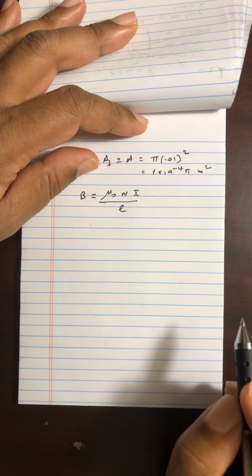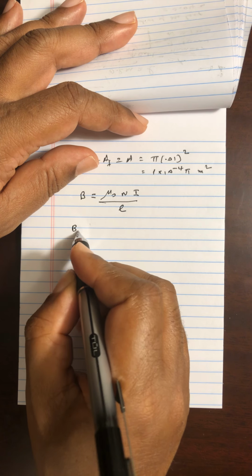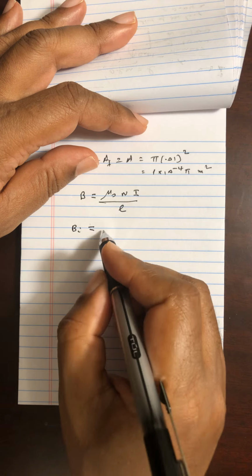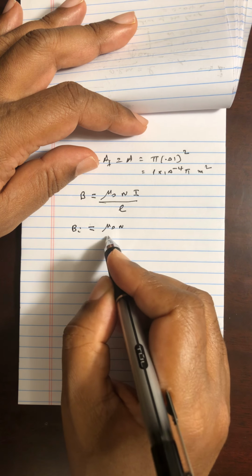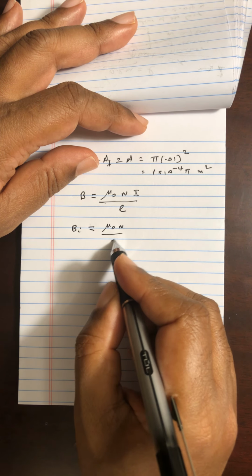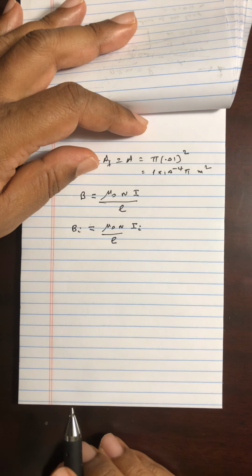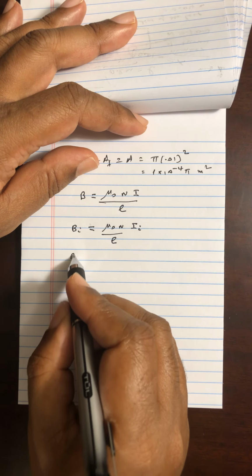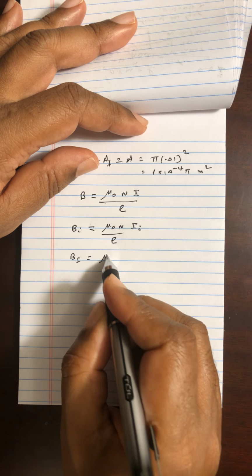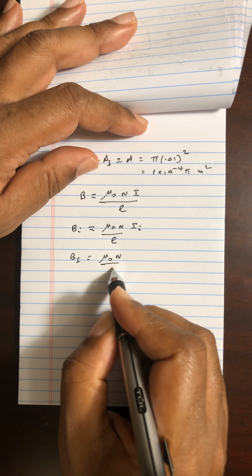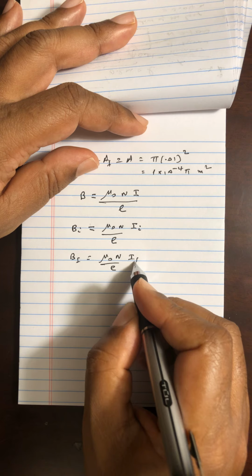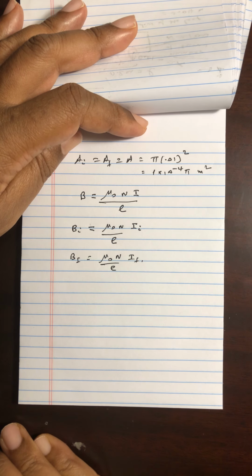So the initial field is mu naught N divided by L times the initial current, and the final magnetic field is mu naught N over L times the final current.